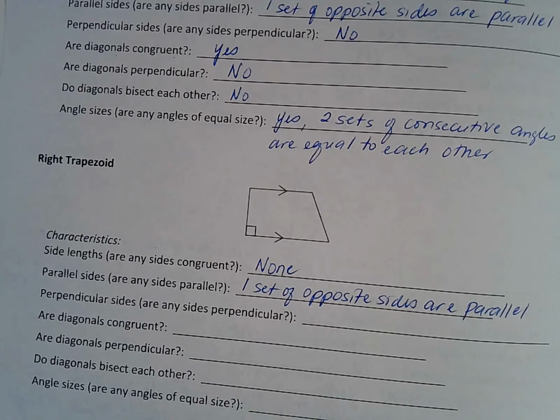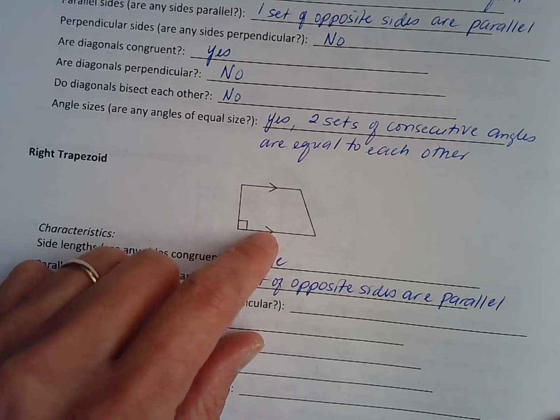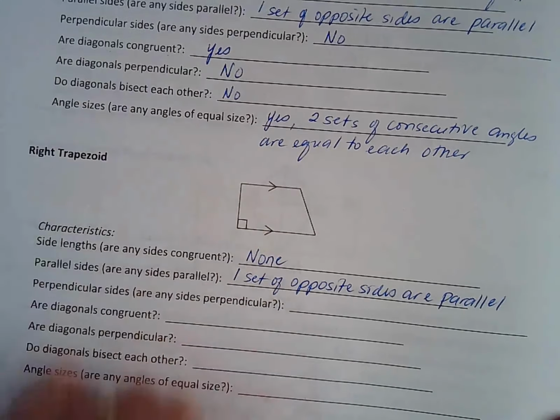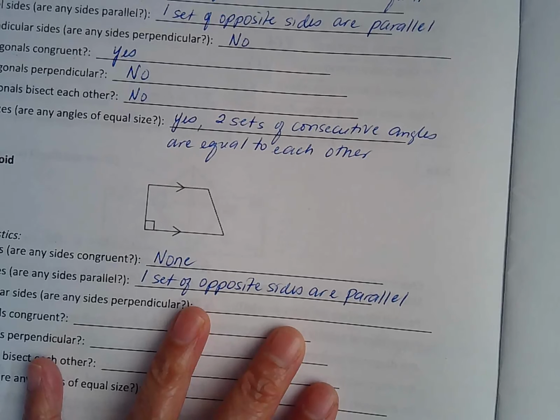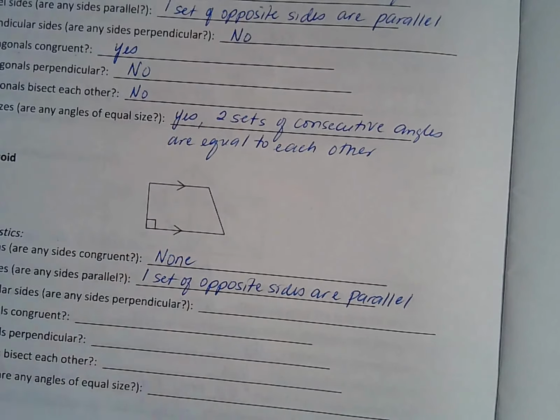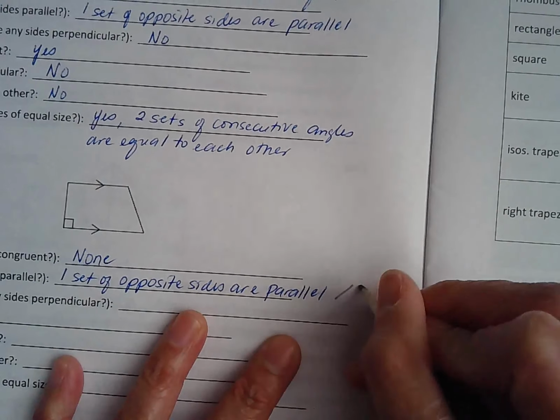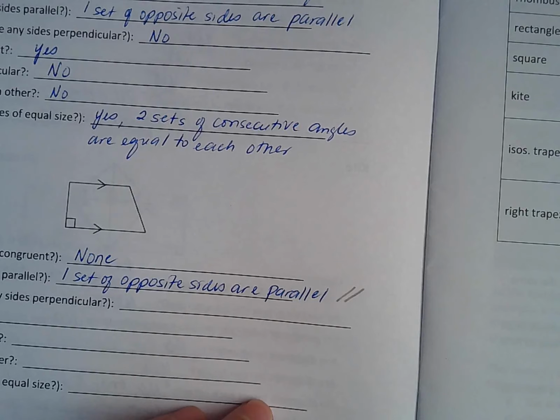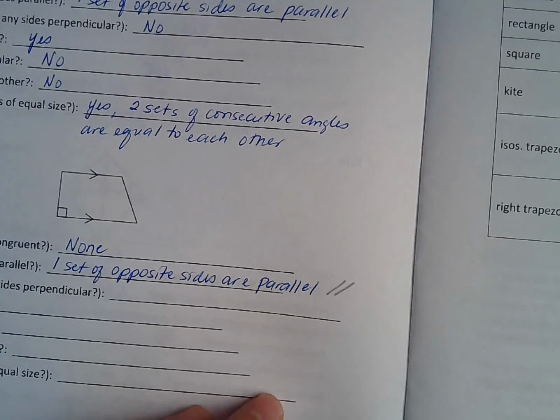Those marks indicate that they're parallel to each other. But the word parallel, how did they write it? Take a guess. Two lines, yeah. They go like this. Parallel.